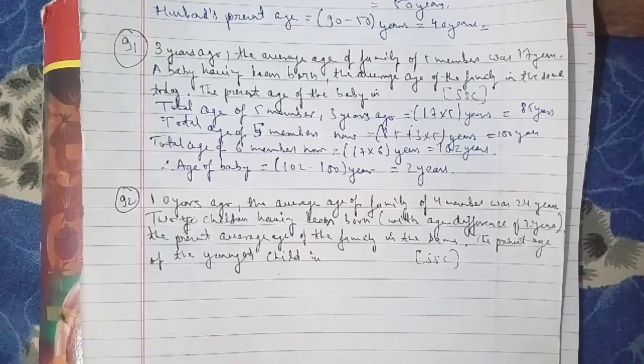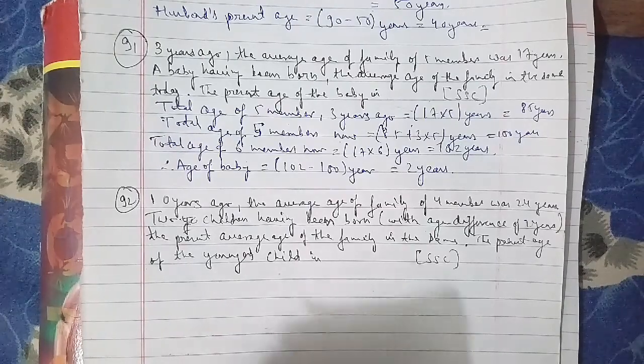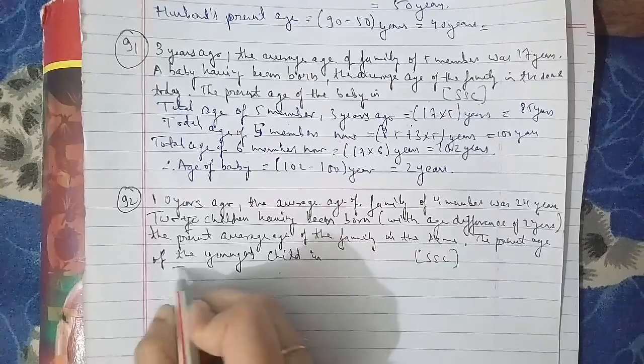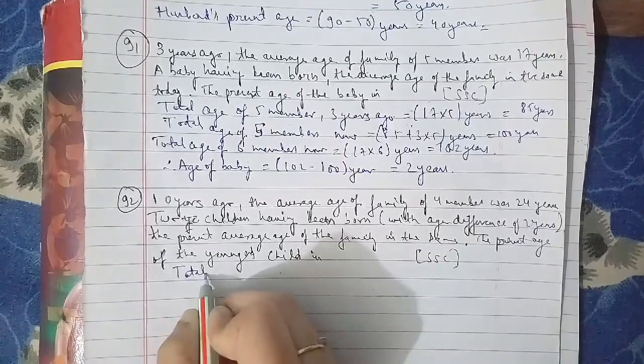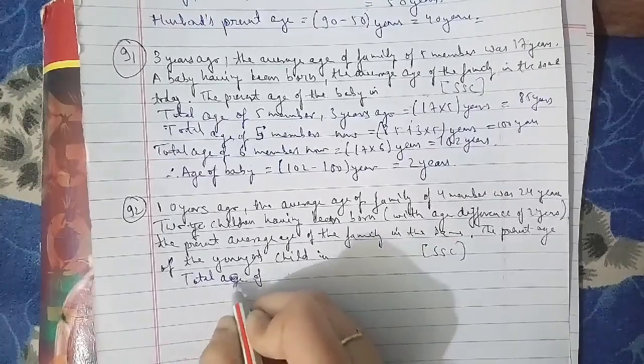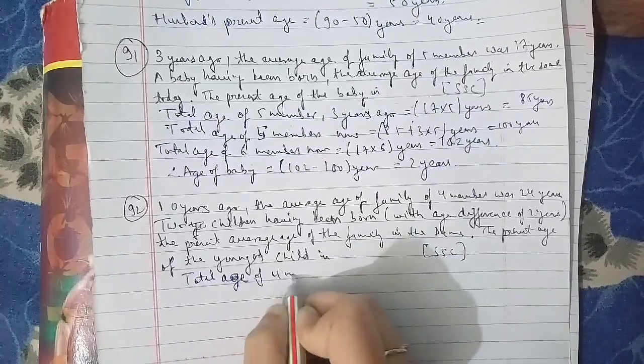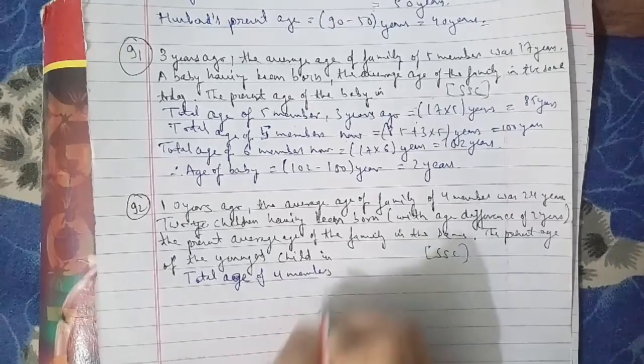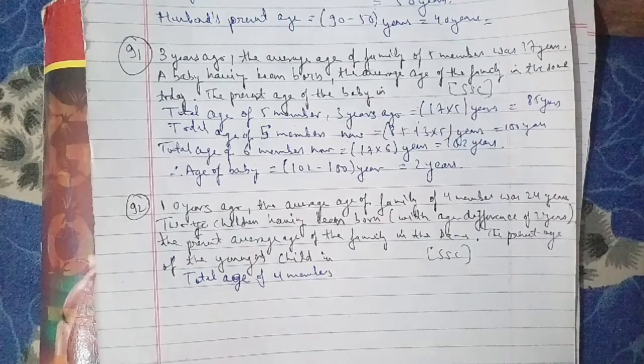Then the sum of the ages of the two children equals 144 minus 136 years, which equals 8 years.